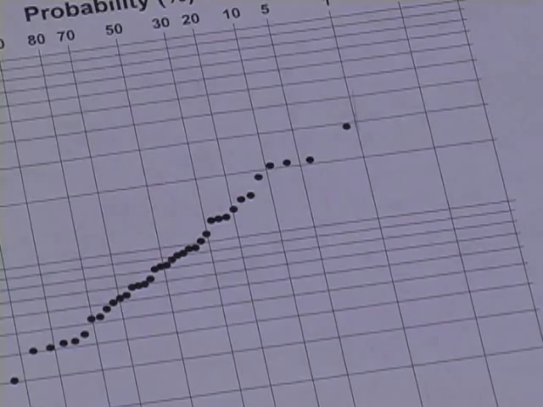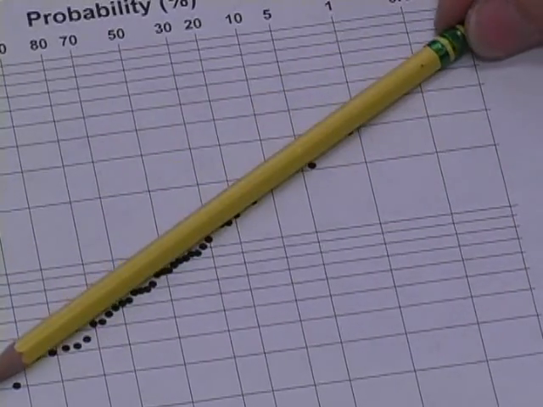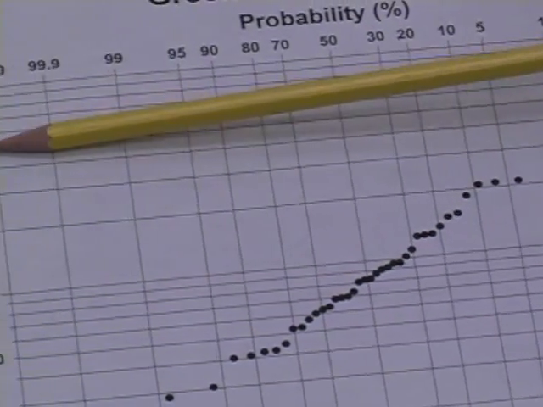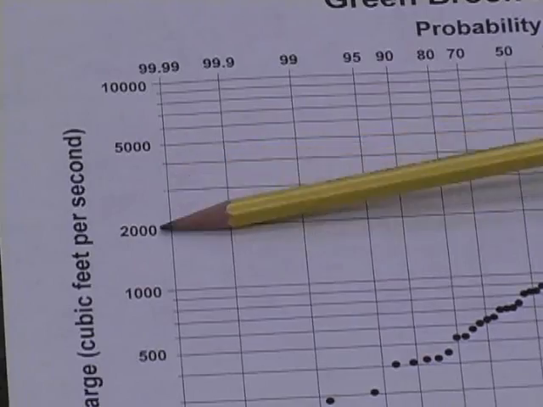So just draw your best guess of a straight line through those points and extend it beyond at the lower end and at the upper end, and go with a straight line. We're going to ask some questions now about what you marked on your hydrographs for 1955 and 1973 and start to relate them to these flood frequency curves and rating curves.